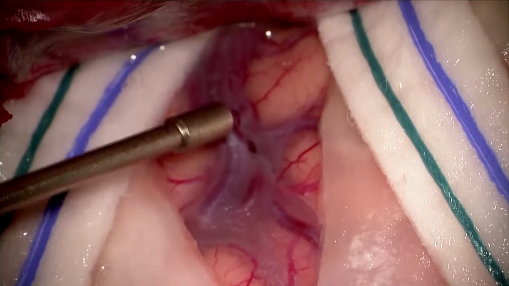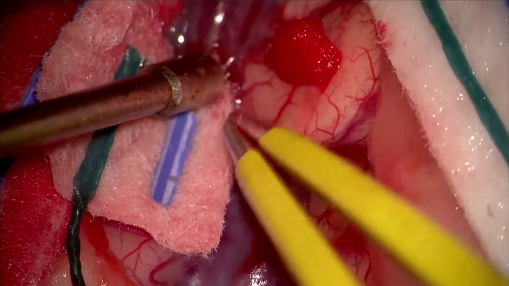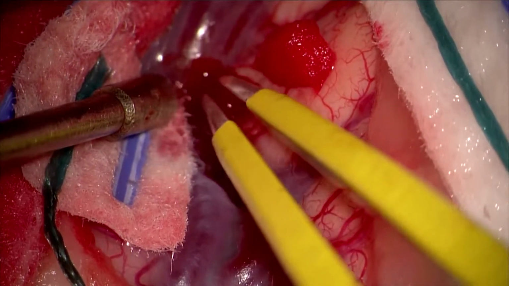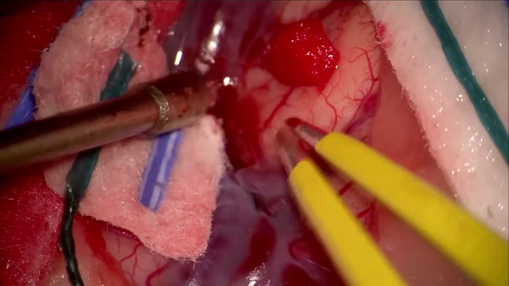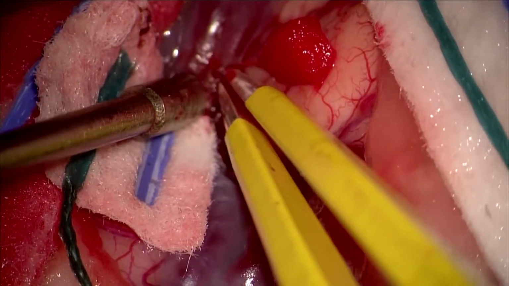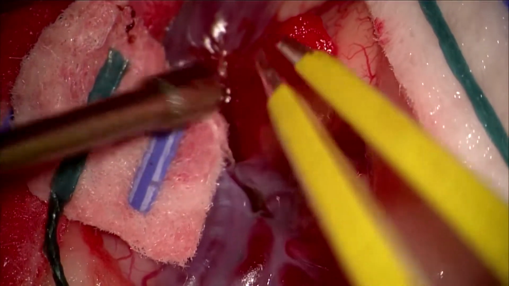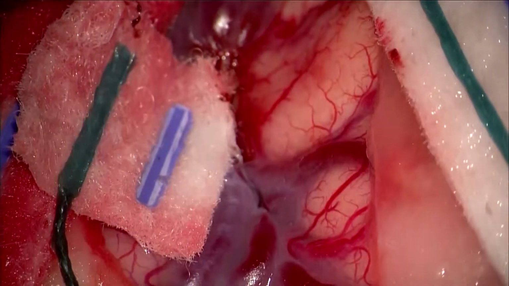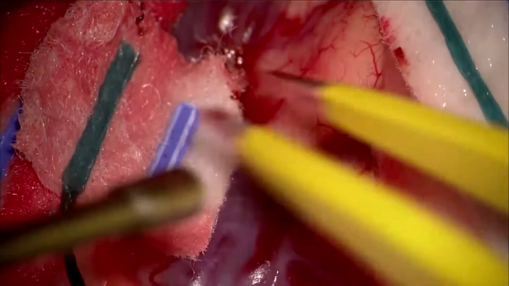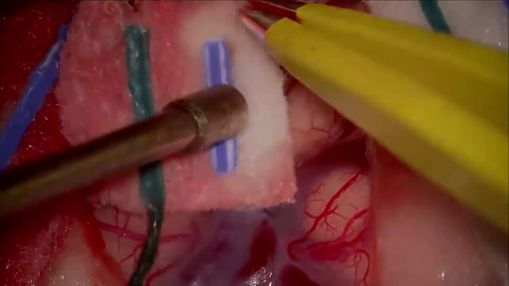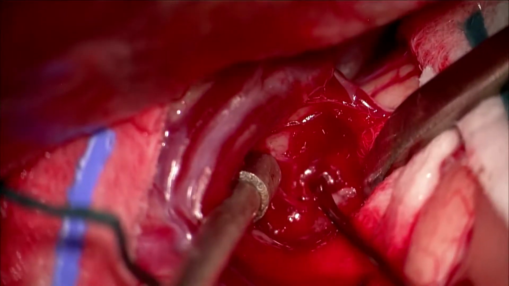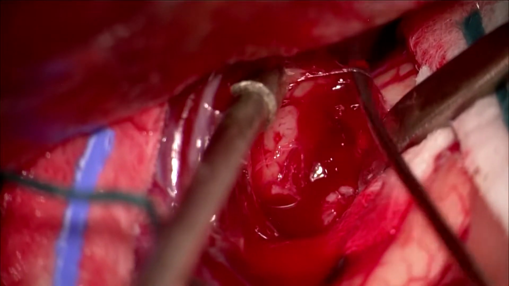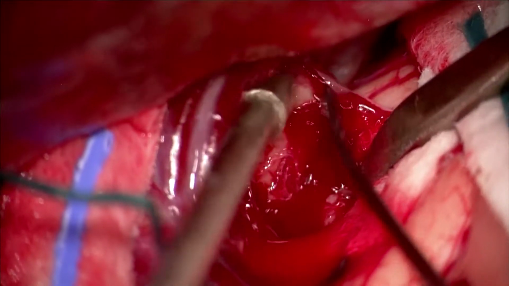As you can see, there are large veins, and by using instruments and separating those veins from the surrounding brain, I'm able to open this, which will allow access to where the aneurysm is. Periodically, you do have some small bleeding from these small vessels, and treatment with cautery, which was done there, is typically preferred if possible. Further dissection a little bit deeper into the sylvian fissure itself.